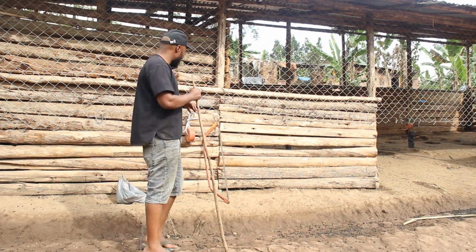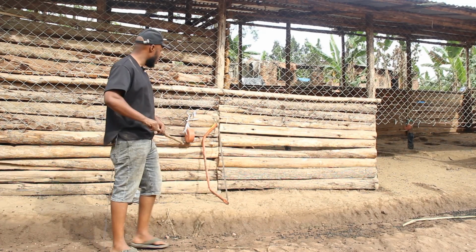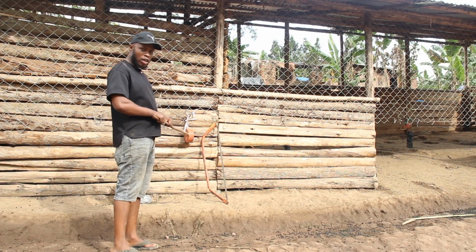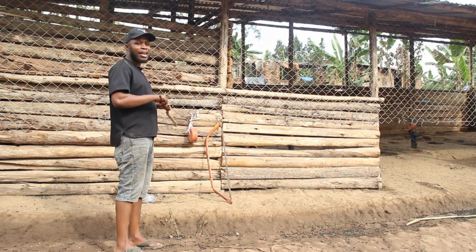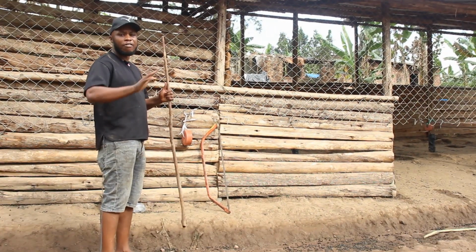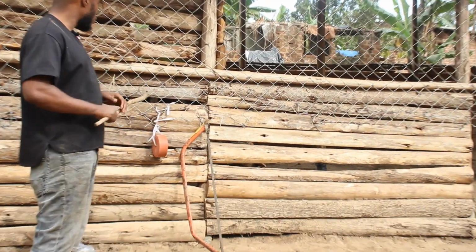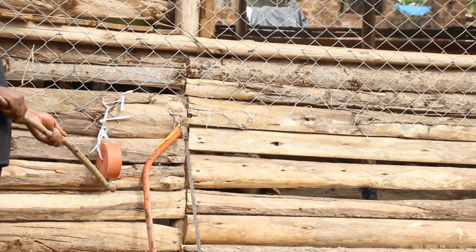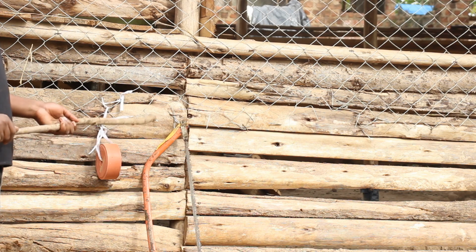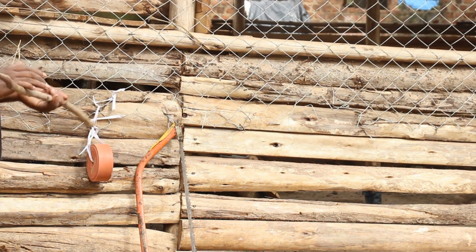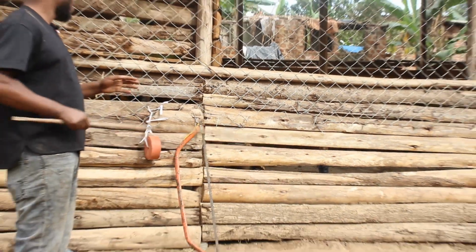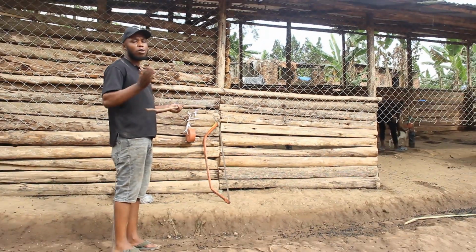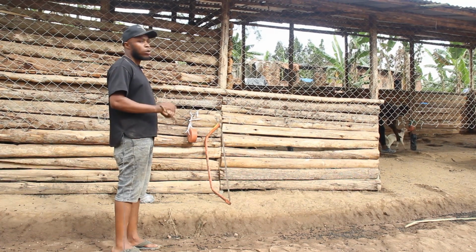This part here, I'm showing you the mineral lick block, because you can see it here. It's hanged. This is where the goats will come and lick whenever they want, because this mineral block has all the proteins and nutrients that you want for a goat. They say it also helps the goats to go on heat. I've not yet experienced it, but since I brought it, I'm going to be monitoring to see how my goats will go on heat.